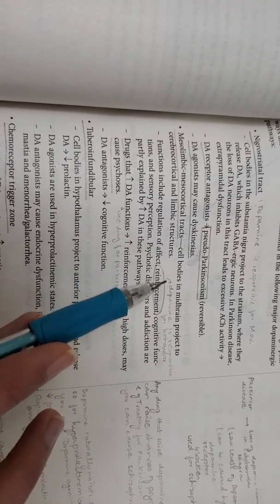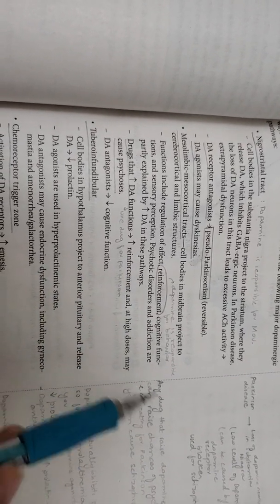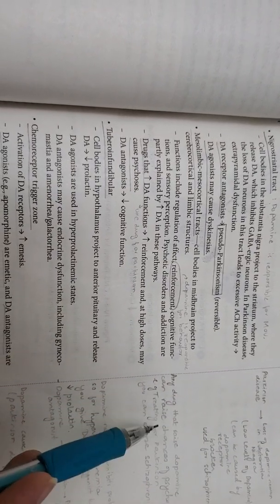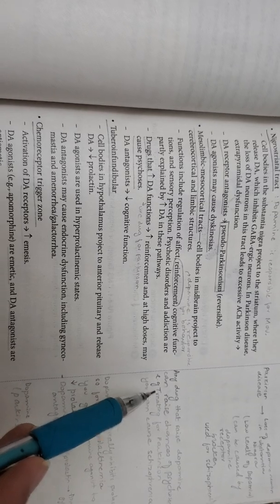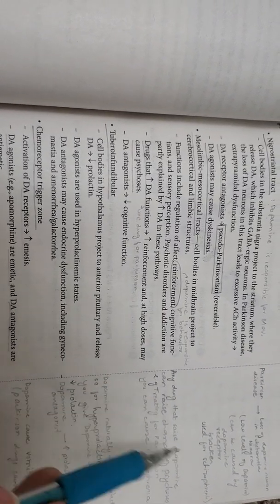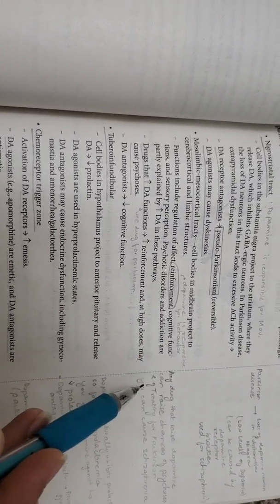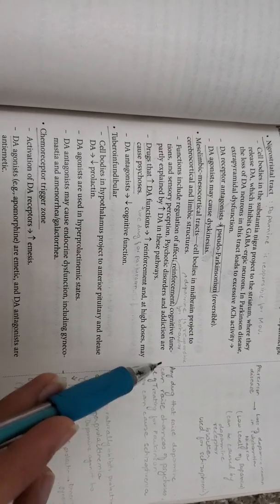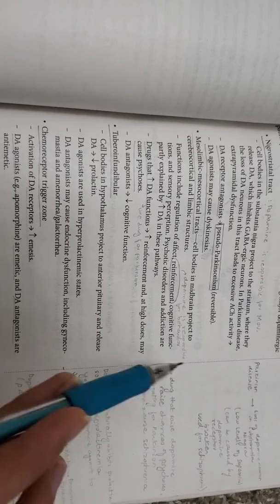Any drug that will increase the dopamine can increase the chances of psychosis. So if you're treating someone for Parkinson's with dopamine agonist drugs, a side effect can be psychosis.